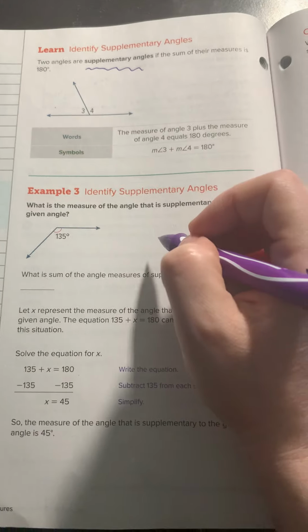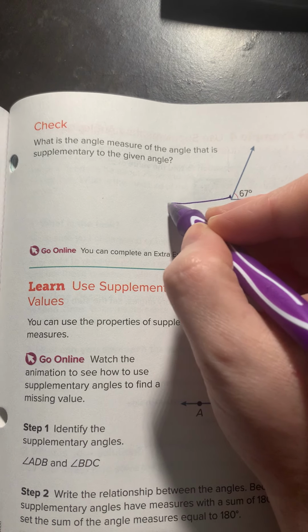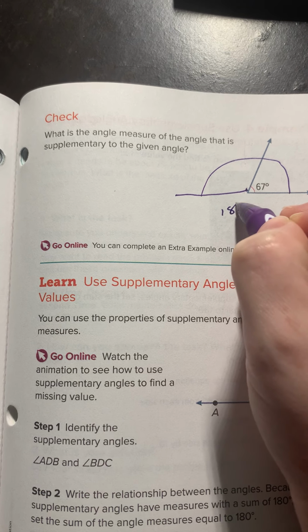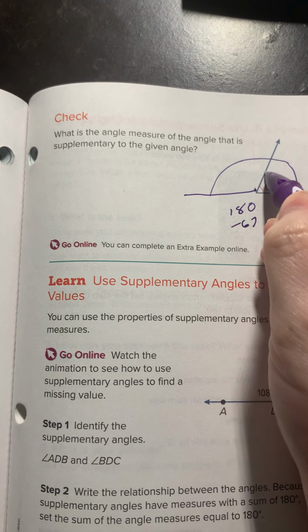Over here, if we wanted to find the complementary, we would just go, what's here? 90 minus, but we want to do the supplementary, so that's 180. So 180 from here to here is 180 minus that 67, because we already know that's there. This will be what your answer is, okay?